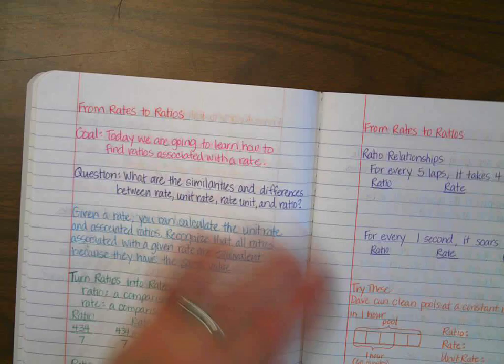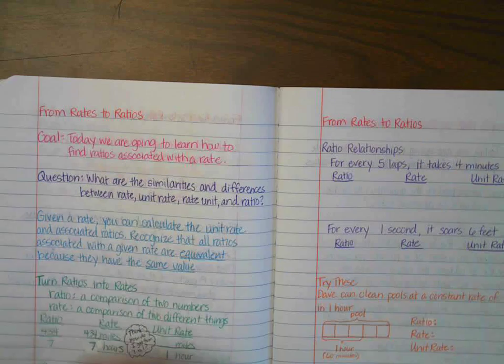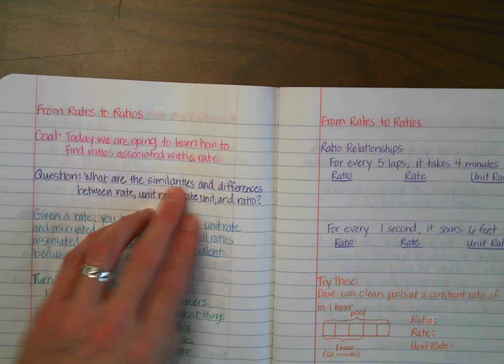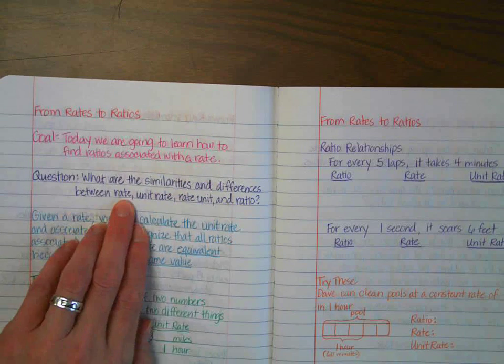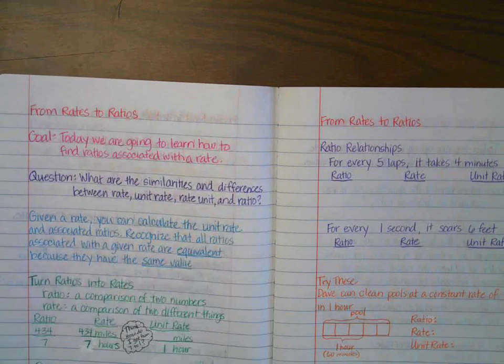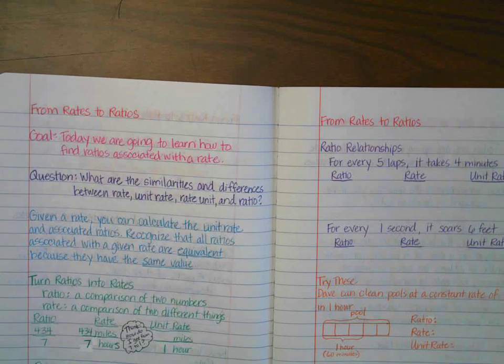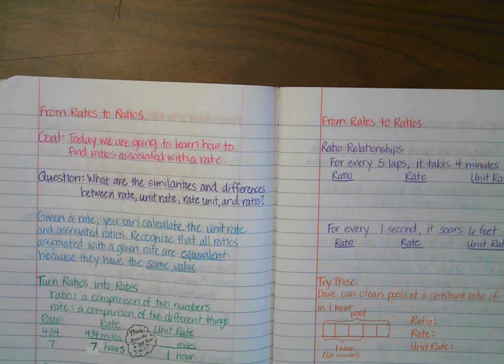Today we are going to learn how to find ratios associated with a rate, which is what we did. We pulled the ratio out of every one of these different scenarios. Okay? What are the similarities and differences between a rate, a unit rate, a rate unit, and a ratio? Hopefully you're getting really comfortable with those so that you can tell the difference between them.